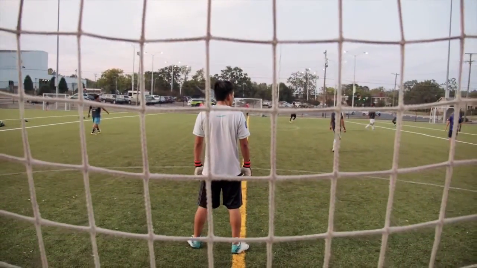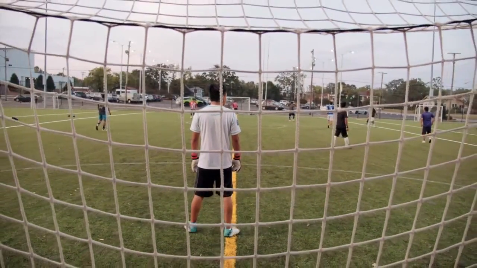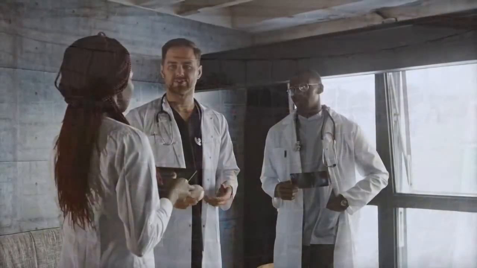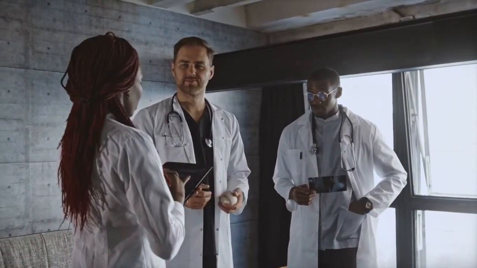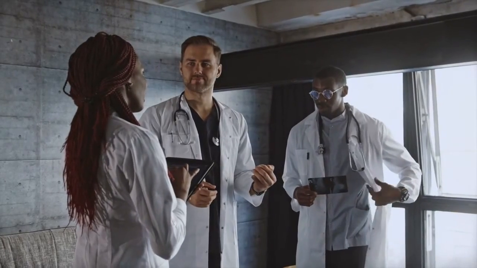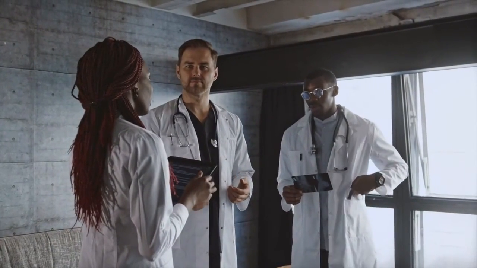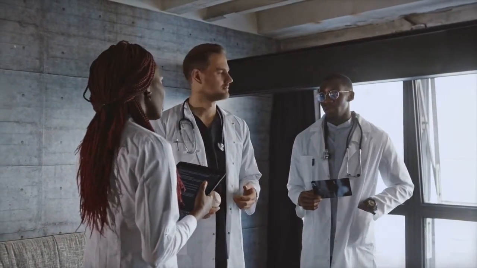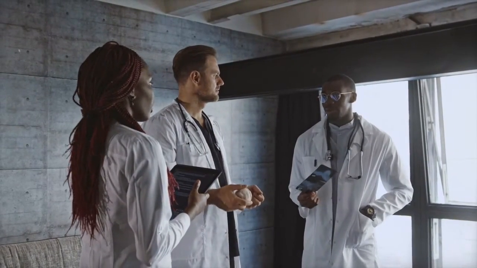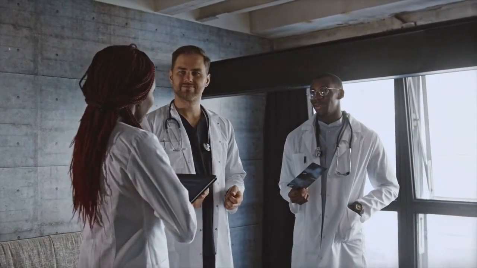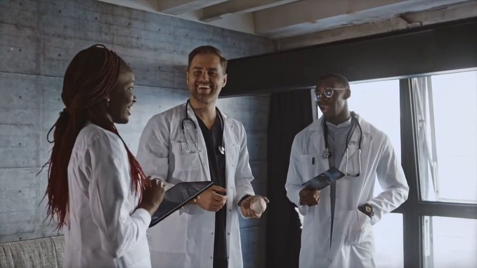Tendons, the fibrous connective tissue that attaches muscle to bone. Bursa, the closed, fluid-filled sacs that work as a cushion. Meniscus, the C-shaped cartilage that acts as shock absorbers between bones.